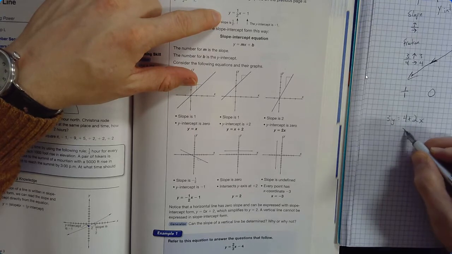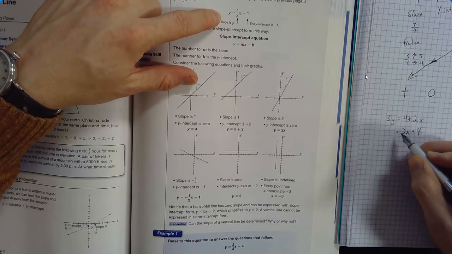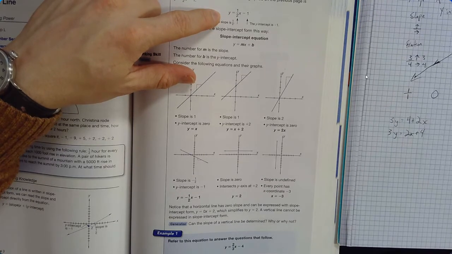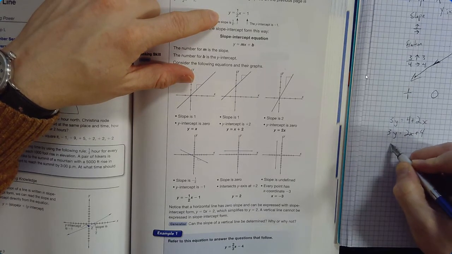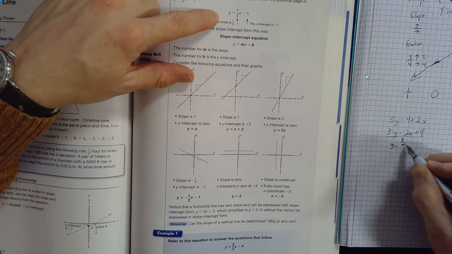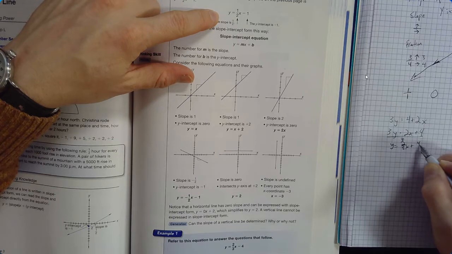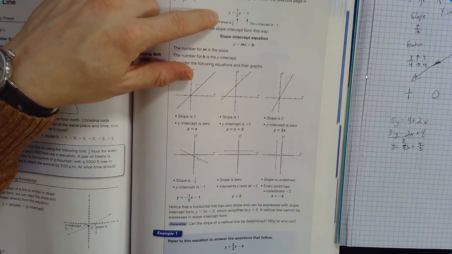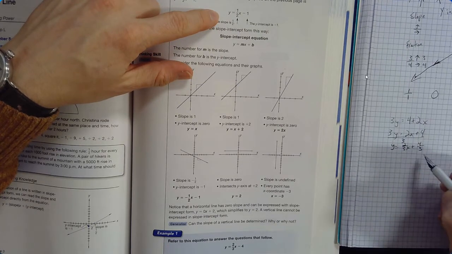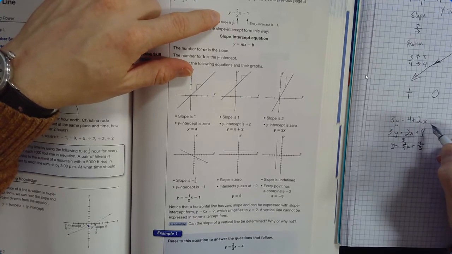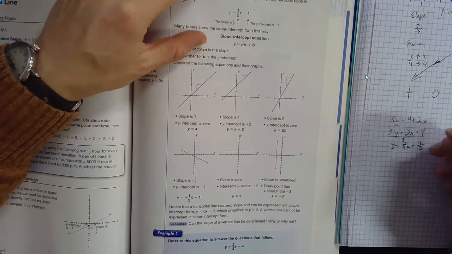We could write 2x plus 4, so that looks more accurate. But then we have to get y on its own, so we're going to have to divide everything by 3 to get y equals 2/3 x plus 4/3, or 1 and 1/3. Eventually we'll get it into the y equals mx plus b form. But that is later. We're not going to have to deal with complicated equations like that just yet.